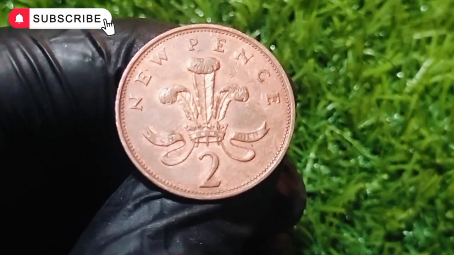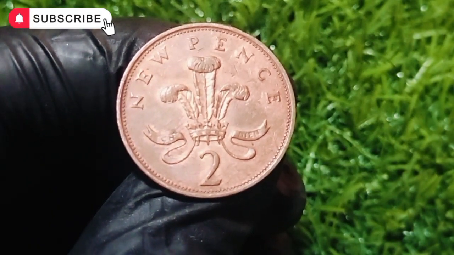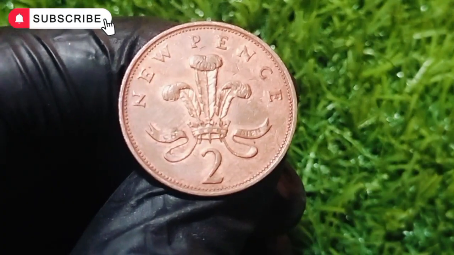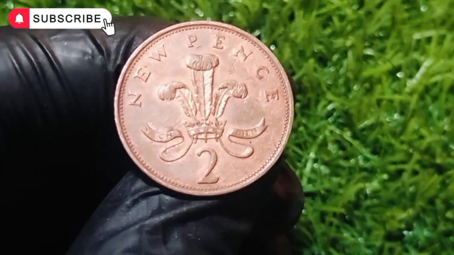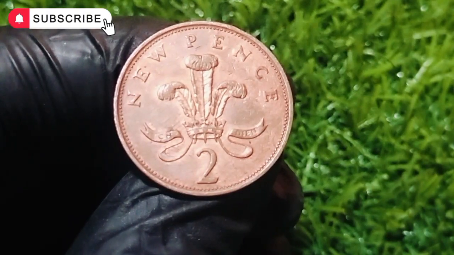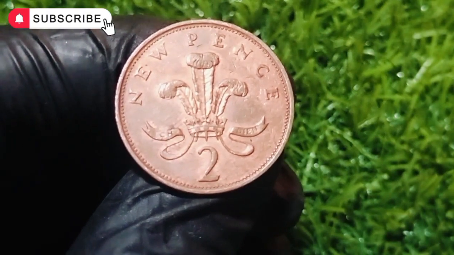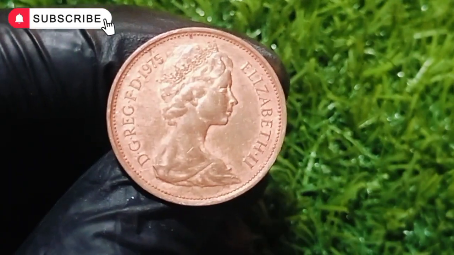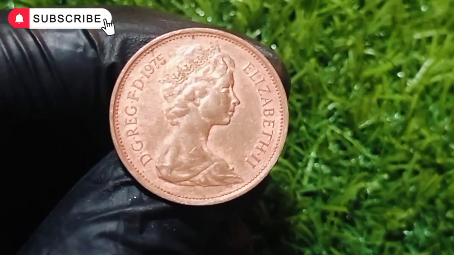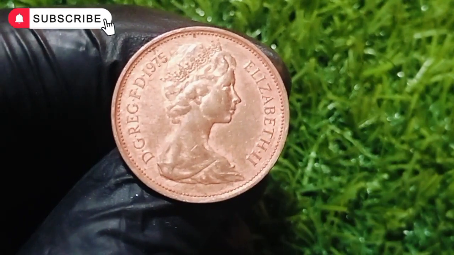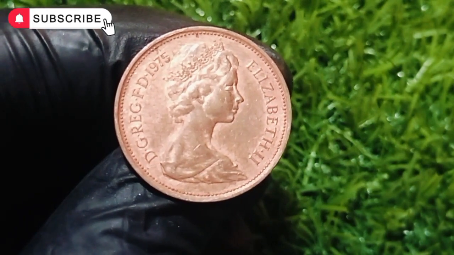One important distinction for collectors is that 1975 2-pence coins were not issued for general circulation in Royal Mint annual coin sets. Most were struck for circulation, but a small number of superior proof strikes were produced specifically for collectors, making those particular examples rarer and more desirable.